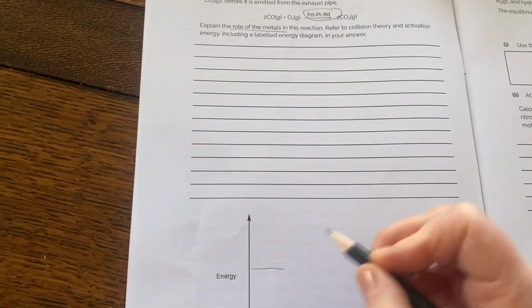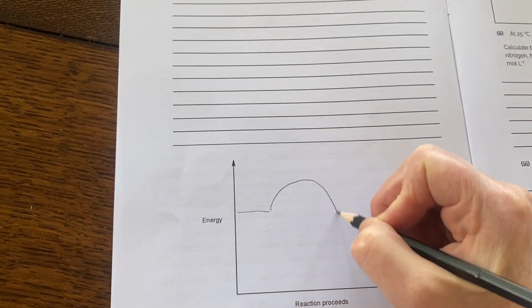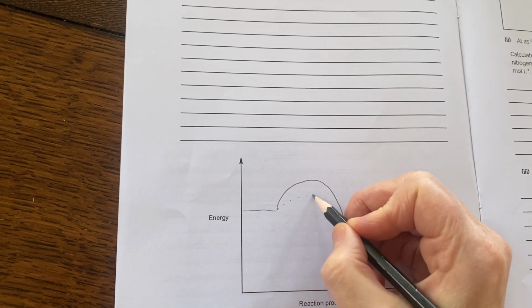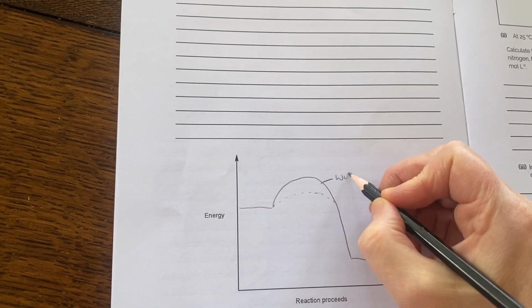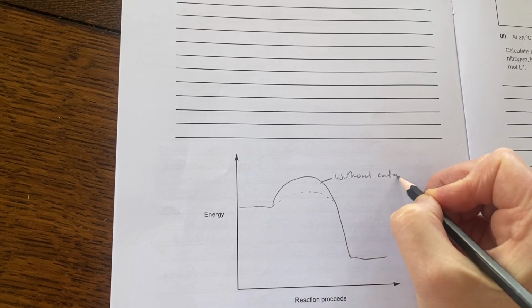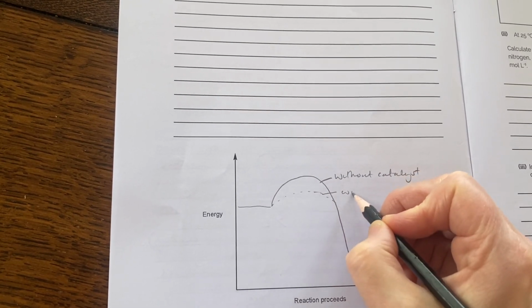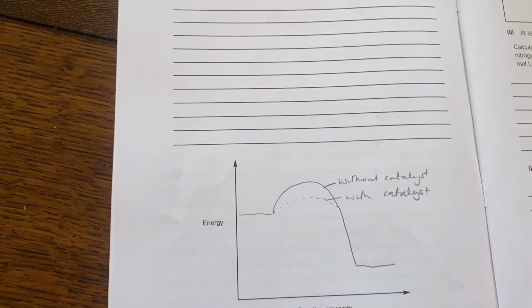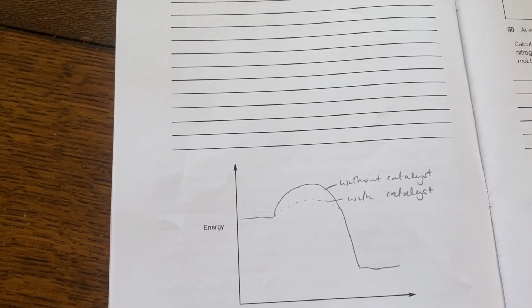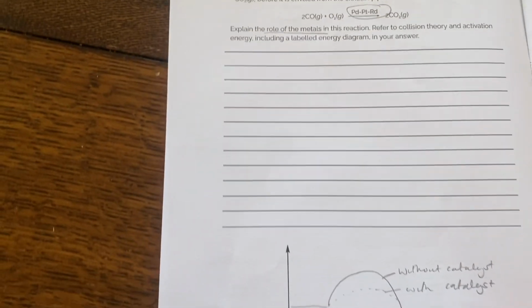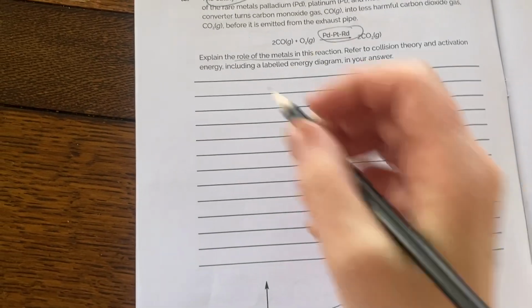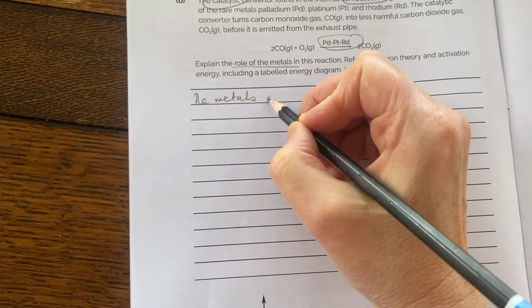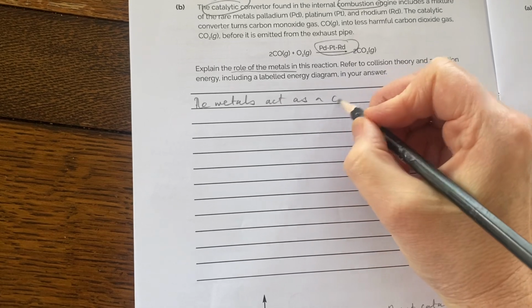So we're looking at a reaction that profile looks like this, and we need to do without catalyst and with catalysts. Like everything, if there is a diagram to do, I would do that first so that you can use it to make sure that your words are targeted to the answer. So the metals act as a catalyst.